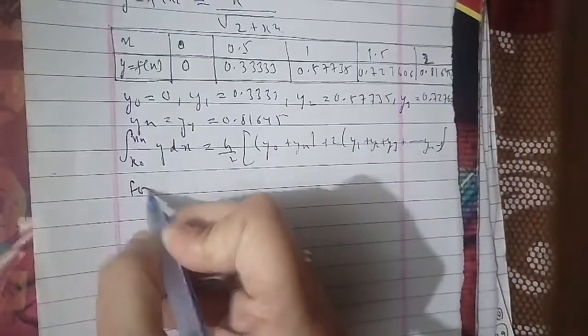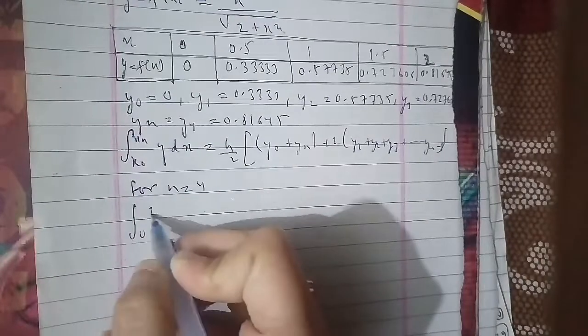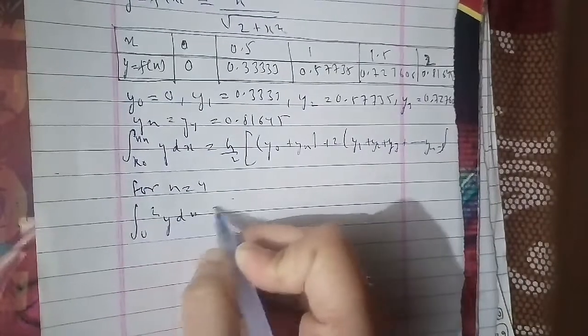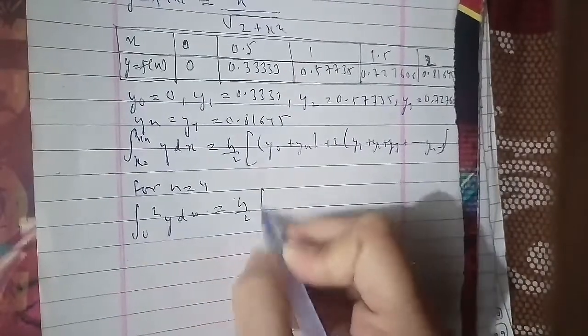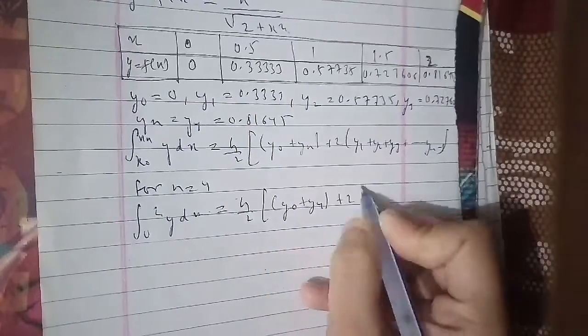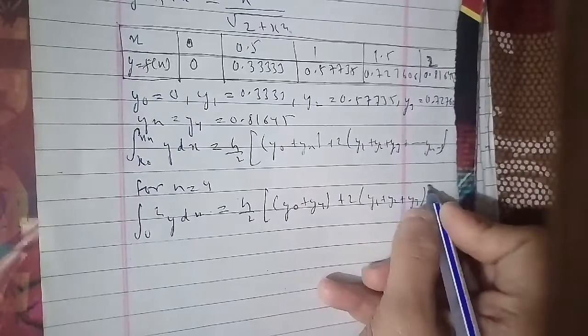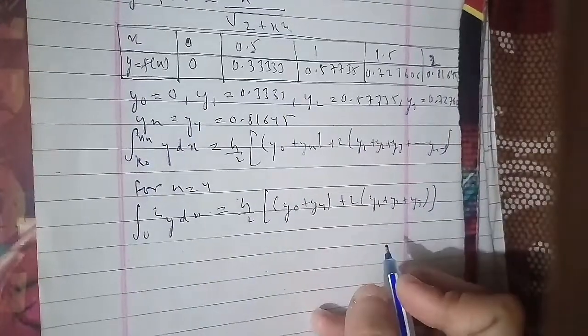For n equals 4, it will be the integral from 0 to 2 of y dx equals h by 2 times y0 plus y4 plus 2 times y1 plus y2 plus y3.